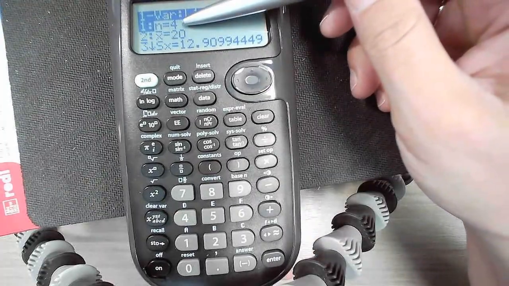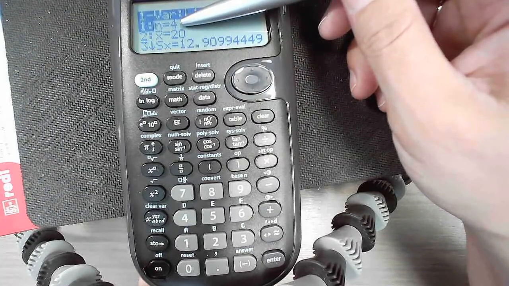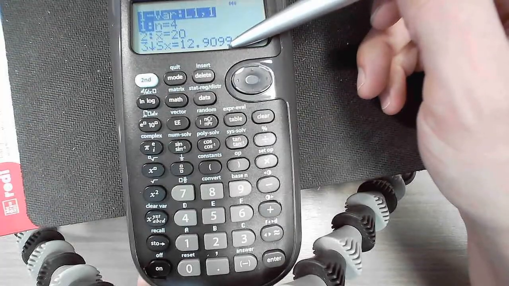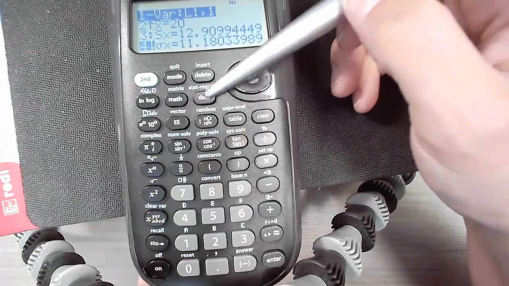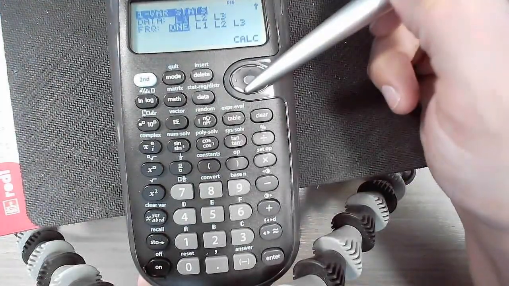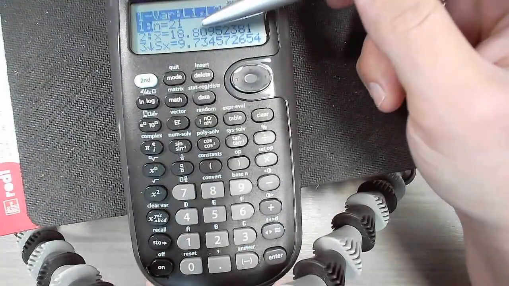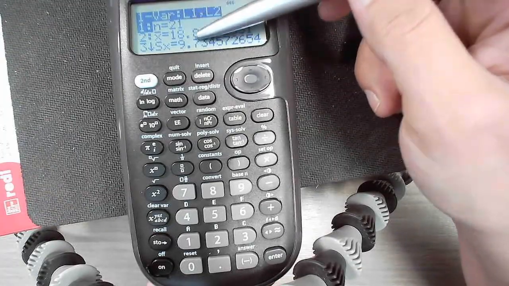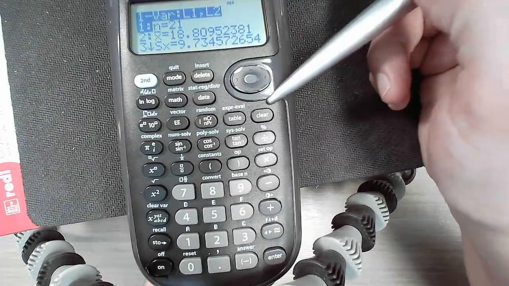And you'll notice that my sample size is still 4, which is not correct. So let's go back to this. I should have list 2. There it is. Okay. I must not have hit enter on list 2. So my sample size is 21. My sample mean is 18.8, then the standard deviation, and I can go down.